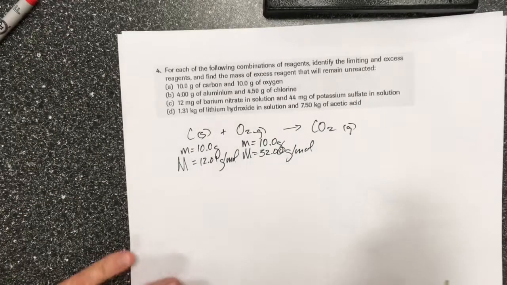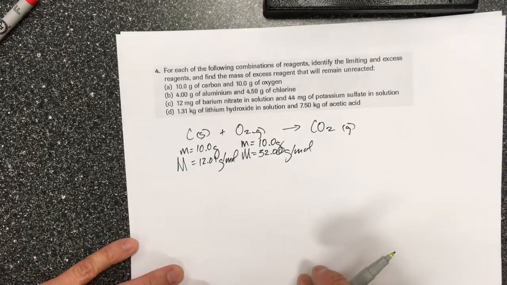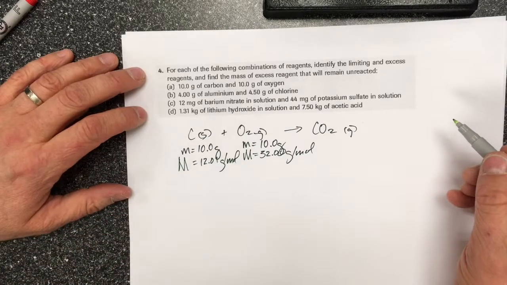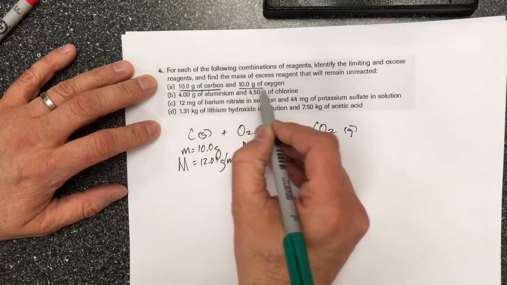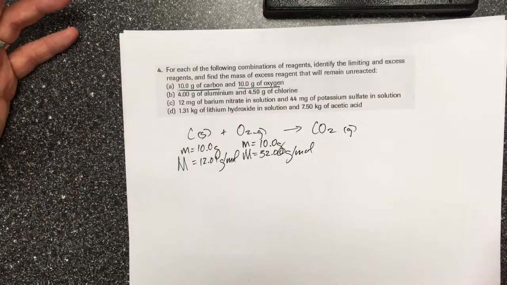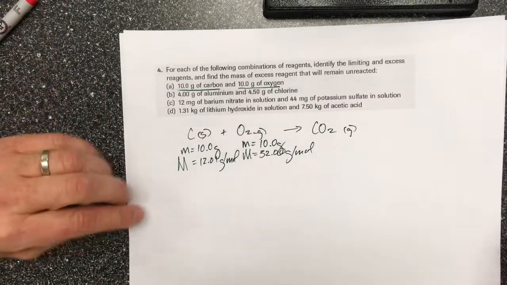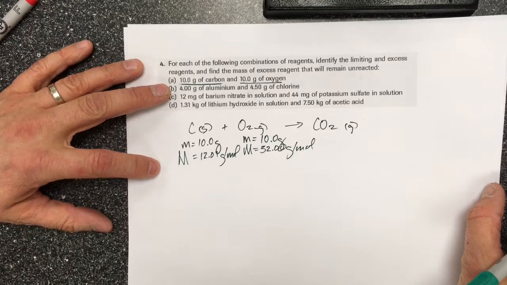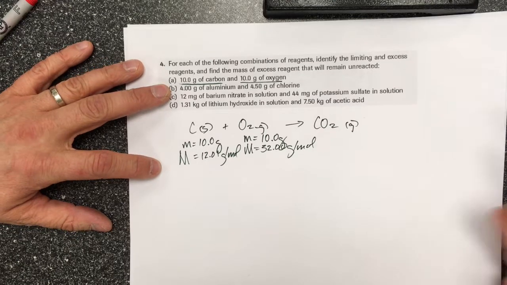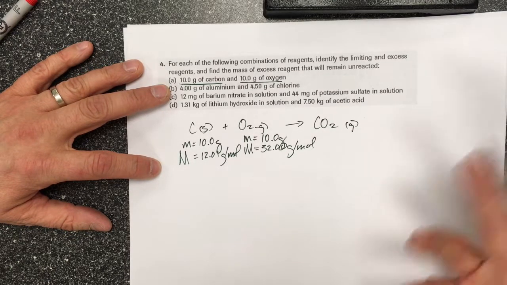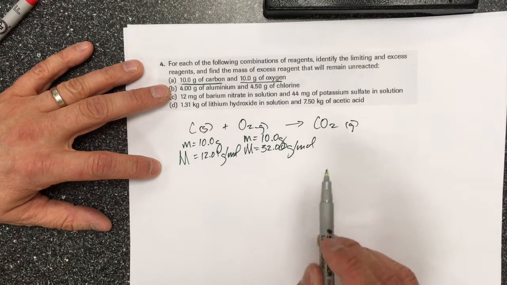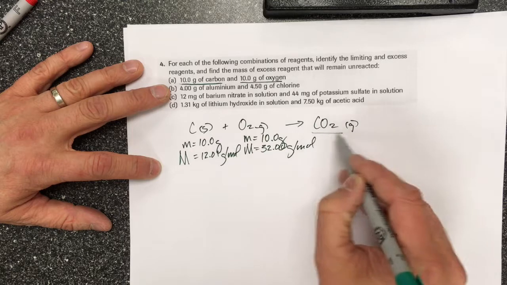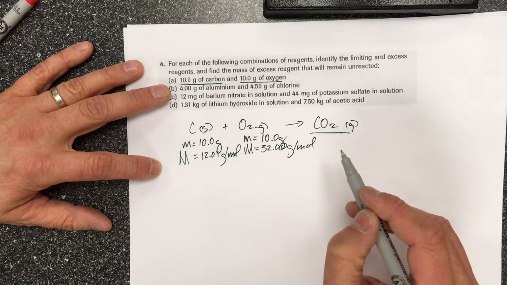In this video, we're going to try to explain limiting and excess reagents. In a question where you've got limiting and excess reagents, they're going to give you a mass or a way to find the chemical amount of both reactants. Since they don't tell you which one you run out of, you need to figure out which one you run out of. That's called the limiting reagent. The only way to do that is by comparing the amount of product that they will create.